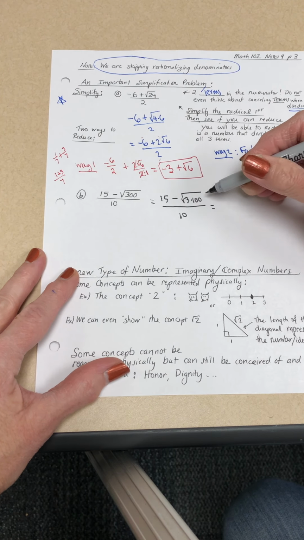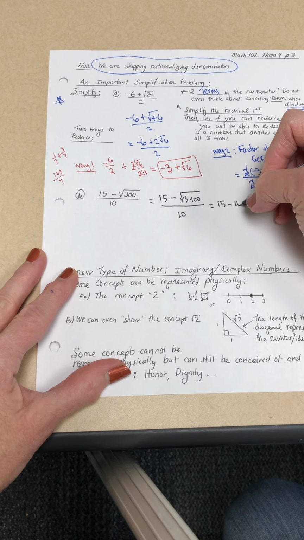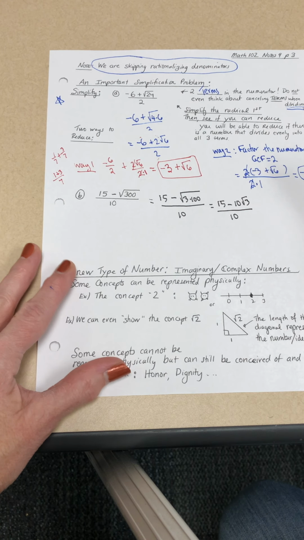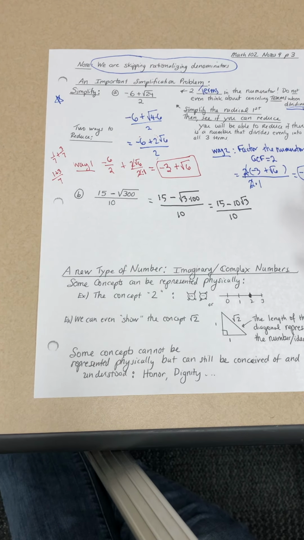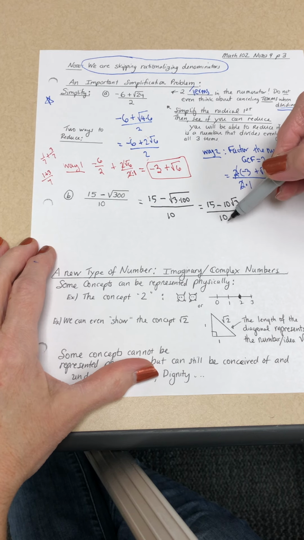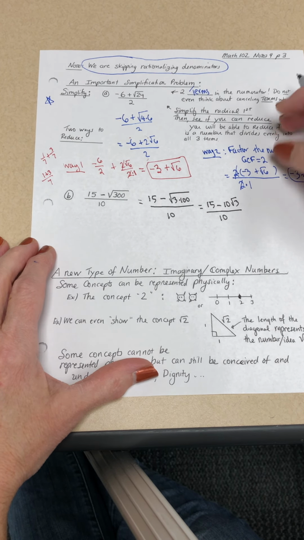And then the square root of 100 is 10, so that's 15 minus 10 root 3 all over 10. Now, can you reduce this? You should always check. We'll look at your 3 terms, the 2 in the numerator, the 1 in the denominator. Is there a number that divides into all 3 of these? Yeah, 5. That means you can reduce this.